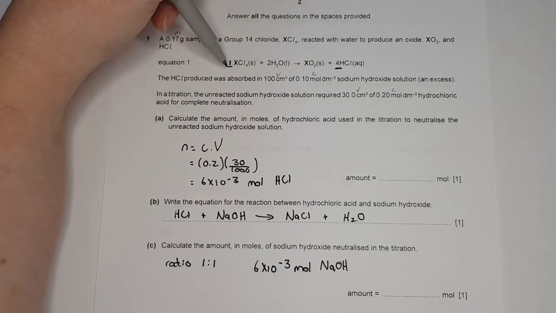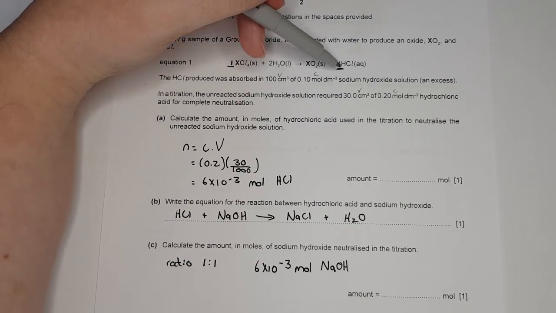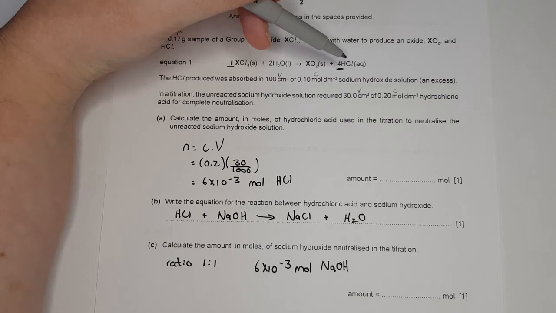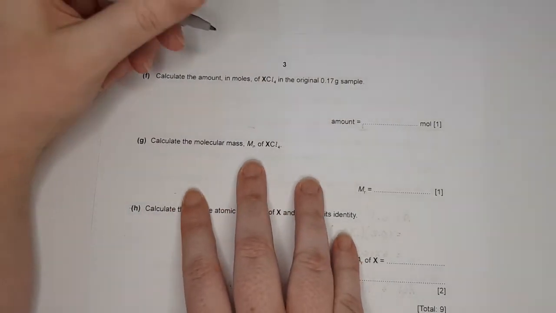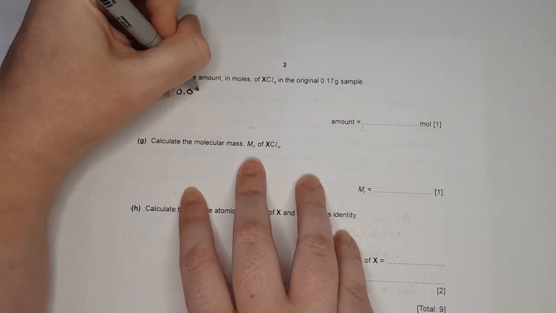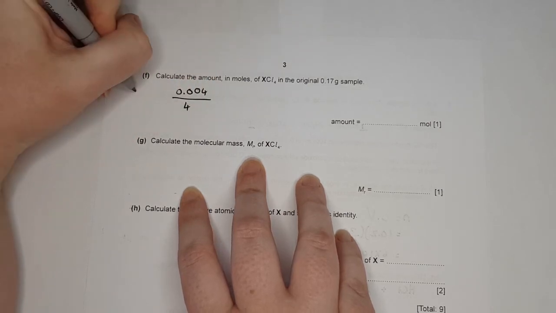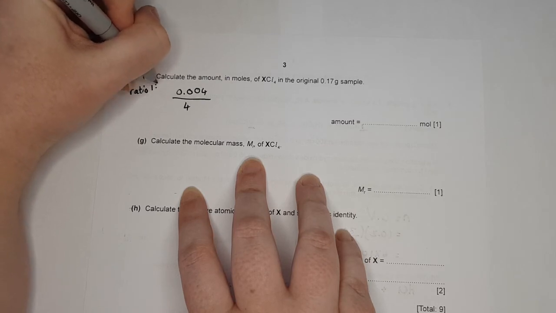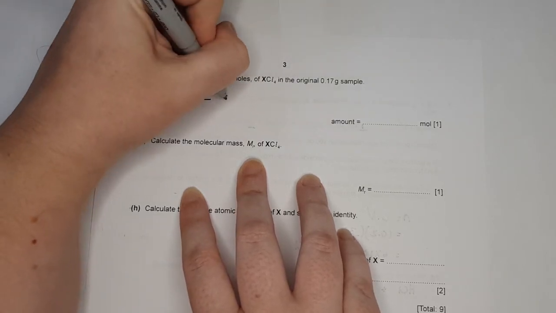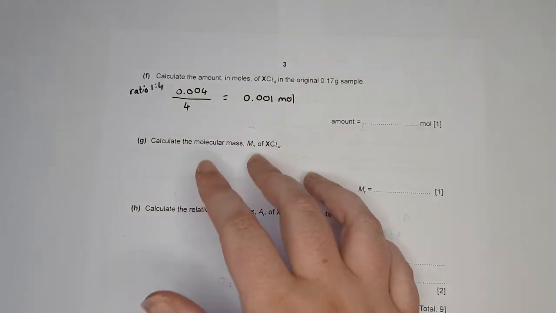So if I want the moles of the XCl4, it's going to be divided by 4, because there is 4 times as many HCl to get there. So I'm going to take the 0.004 that I just calculated and divide it by 4, because my ratio is 1 to 4. So when I do that, I get an answer of 0.001 moles.